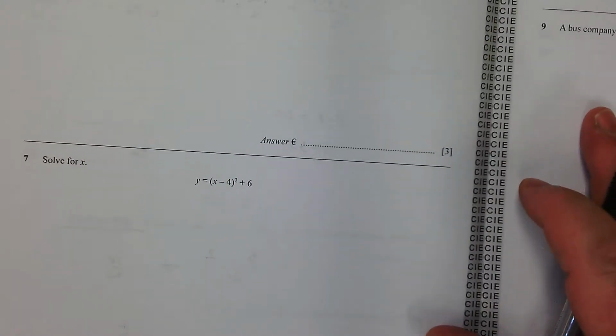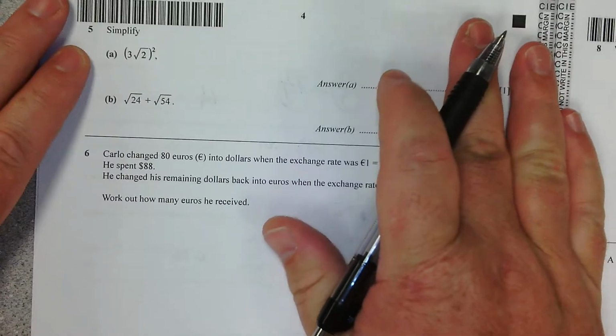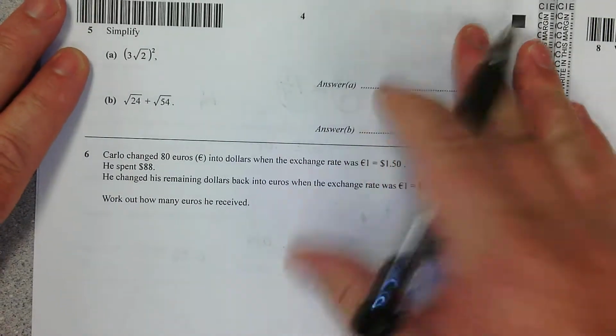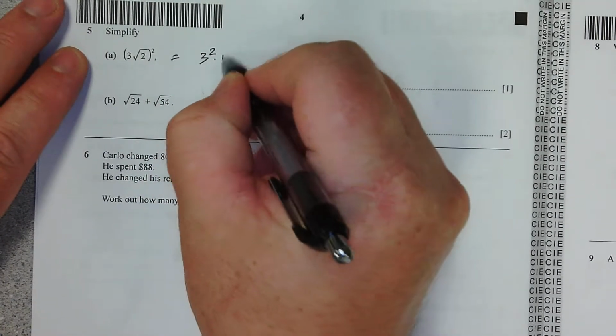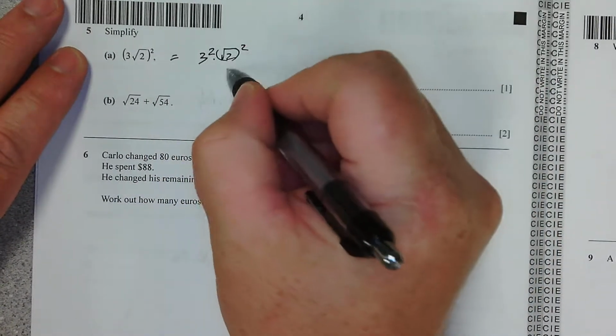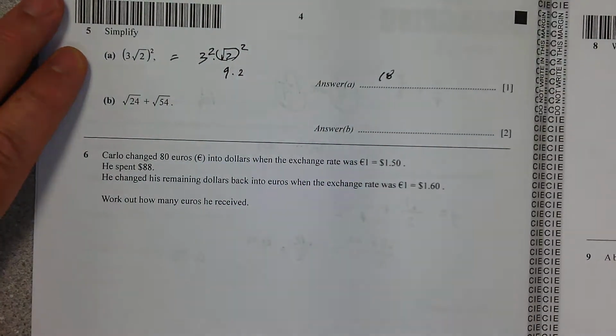Let's see, make sure we can see it all there. So this says 3 times the square root of 2, squared. That's going to be 3 squared times the square root of 2 squared, which is just 2. So this is 9 times 2, which is 18.